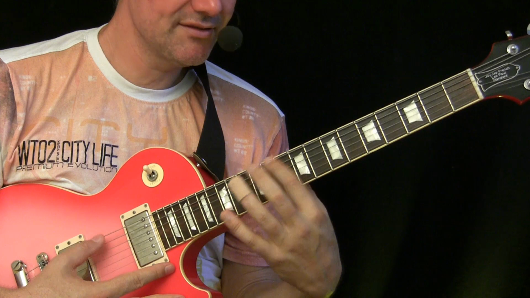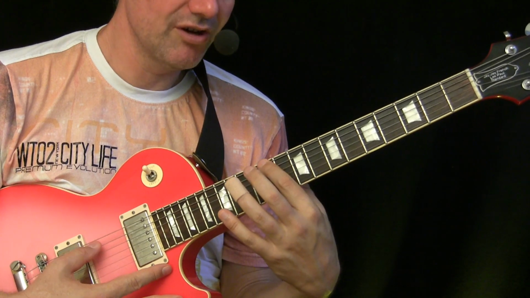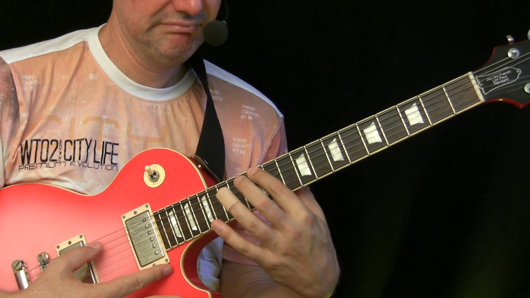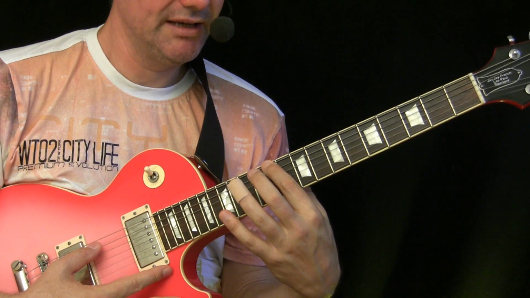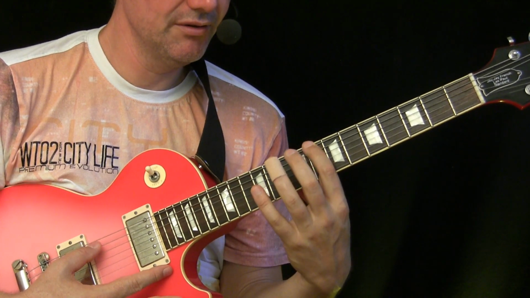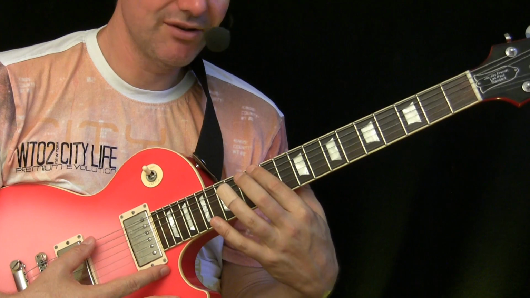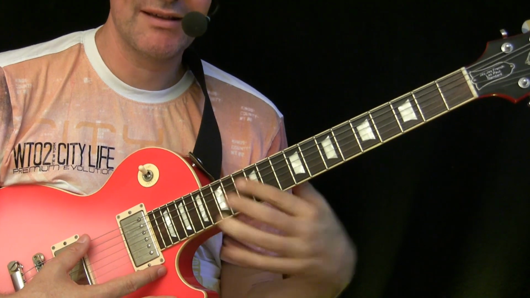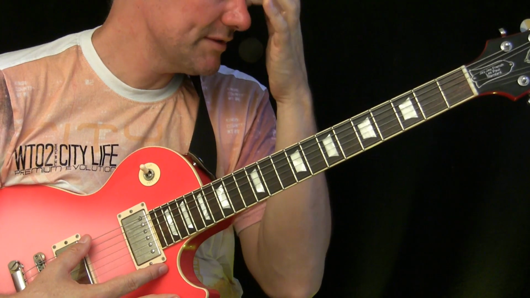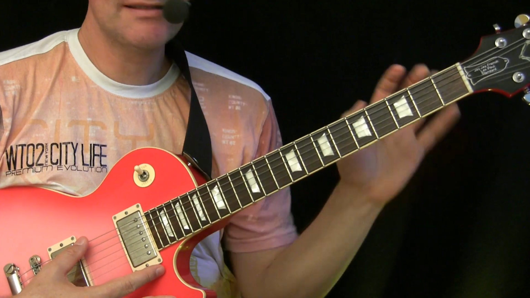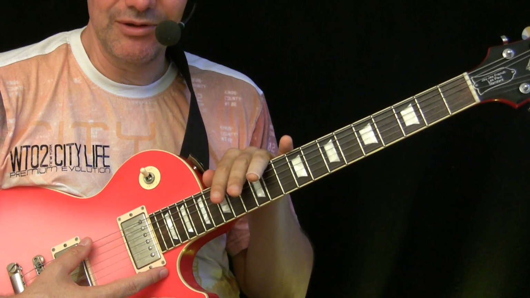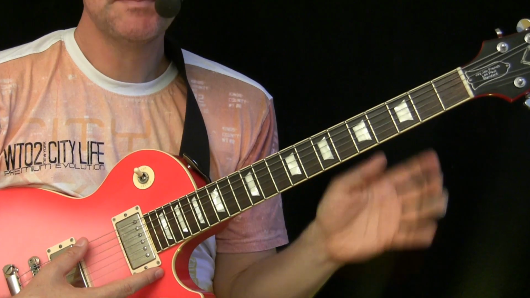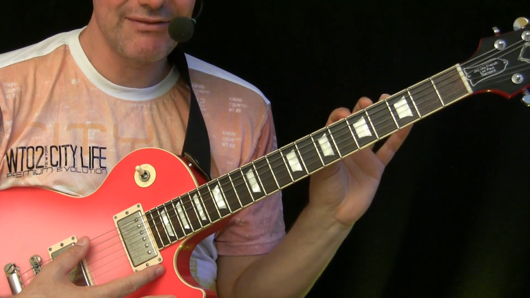And from 6 to 7 is either sharp 6 or flat. Wait a minute, hold on. From 6 to 7, sorry, or flat 7, of course. And here we are back to the first note again. So these are all intervals which are available. And now every mode is a summary of 7 intervals.